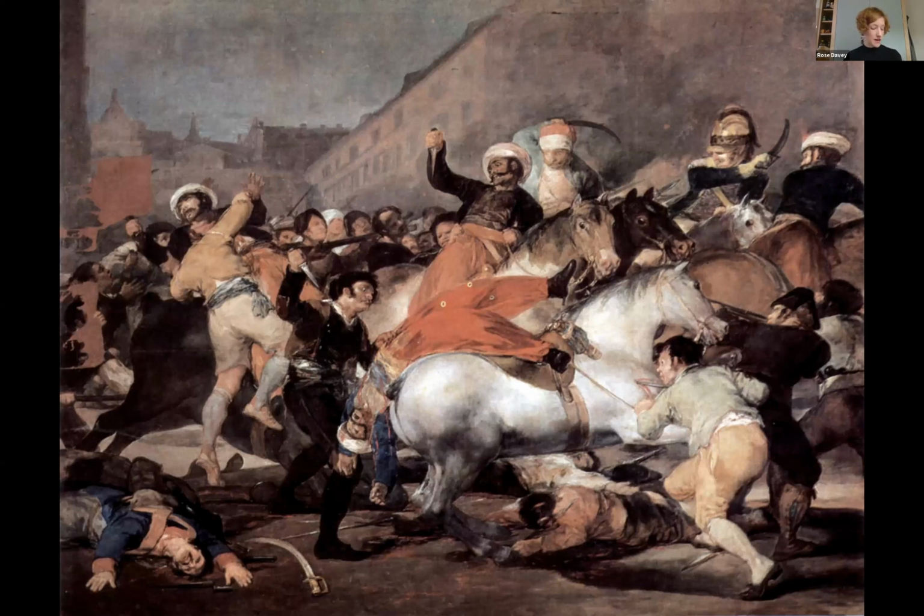The 2nd of May delivers something visually spectacular, the clash between two clearly identified sides, the French and exotic-looking Mamelukes from Egypt who fight alongside them, and the Spanish civilians who are on foot and armed with whatever they could find. The action is frenzied and chaotic. Like wild animals pushed to their limit, they show savagery to be the true state of nature.